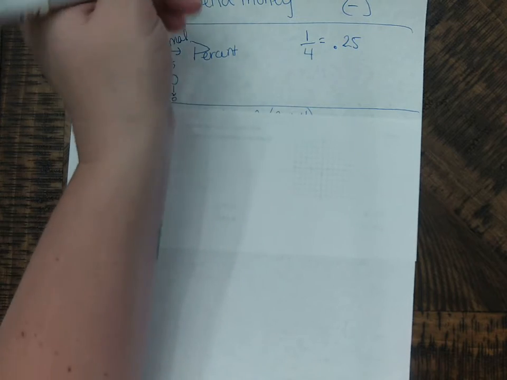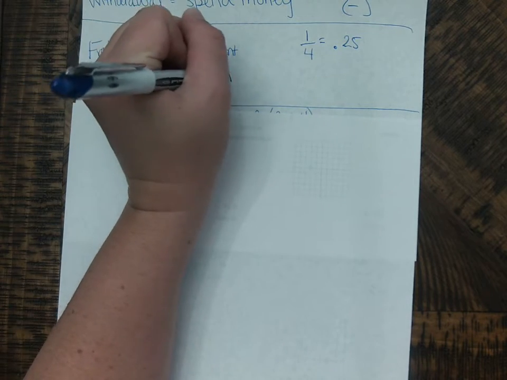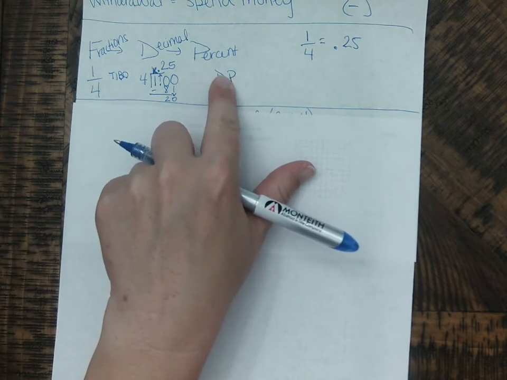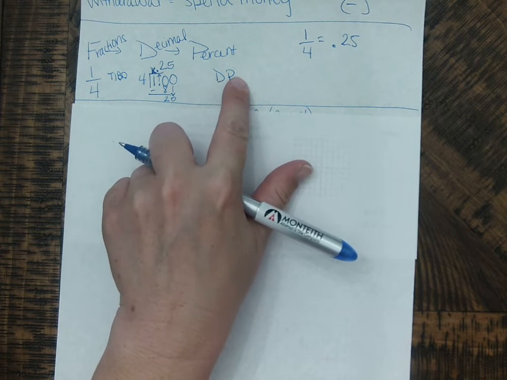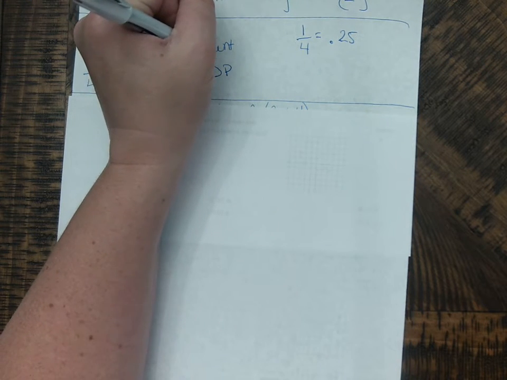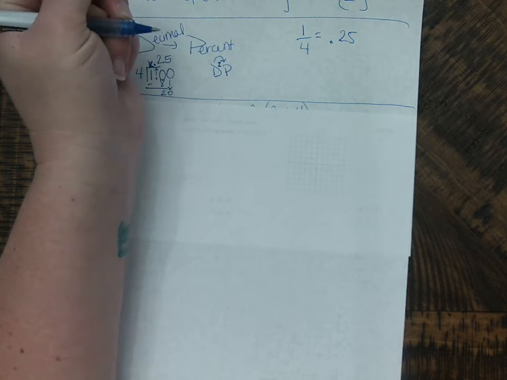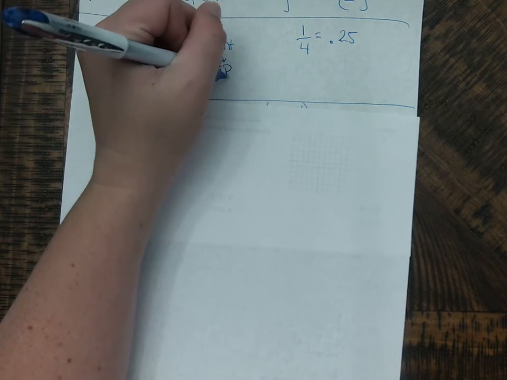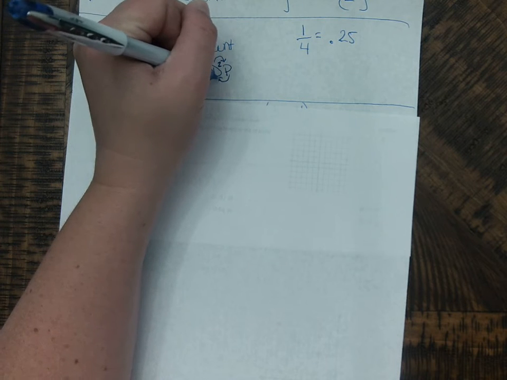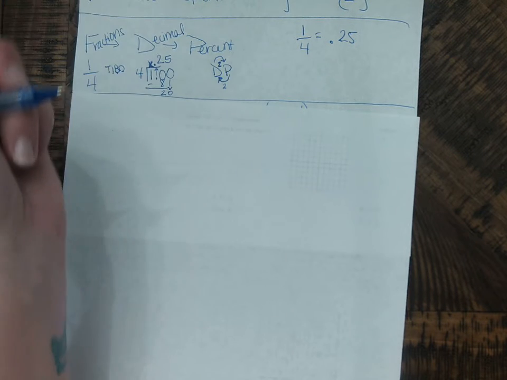Now, if I wanted to go to a percent, I can use what's called the Dr. Pepper strategy, right? Dr. Pepper, decimal percent. So if I want to go from a decimal to a percent, I can move my decimal 2 places to the right. If I'm going from a percent to a decimal, I move it 2 places to the left.